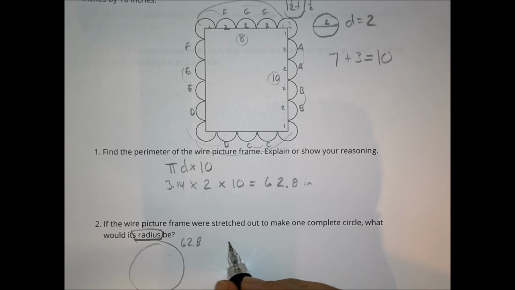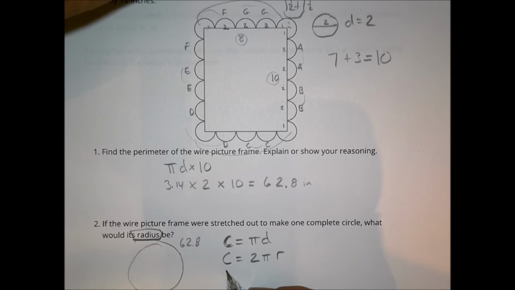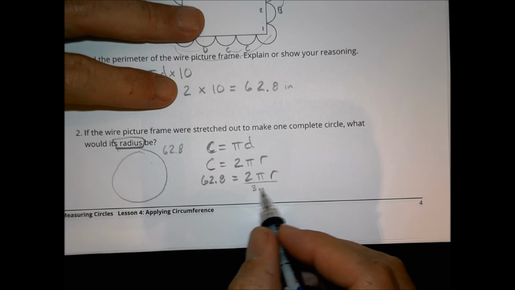Well, to find out the radius, think about what we know. Circumference equals pi times the diameter, or circumference equals 2 times pi times the radius. Okay, depending on how you want to think about that there. Either one could work. So let's take a look here. If my circumference is 62.8, okay, and I set that equal to 2 times pi times r, I can do a couple things. I can divide everything by 3.14.